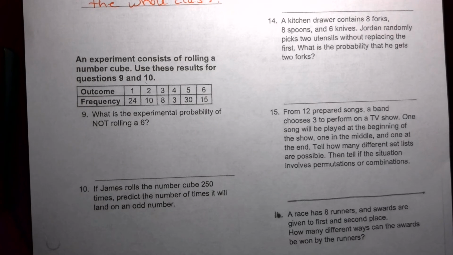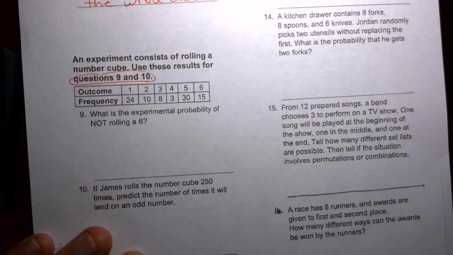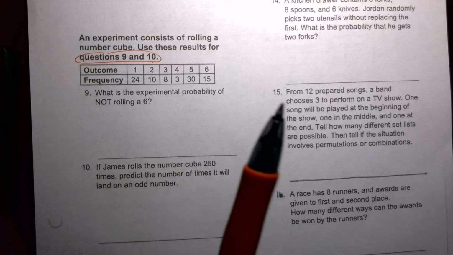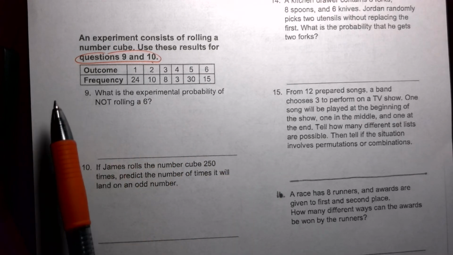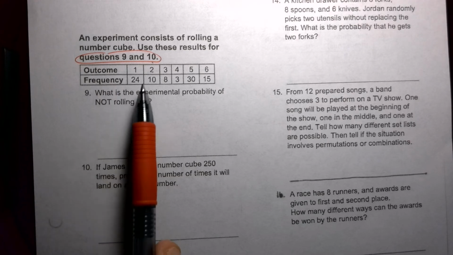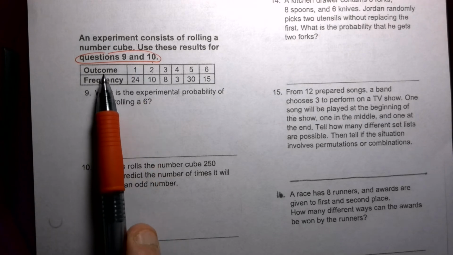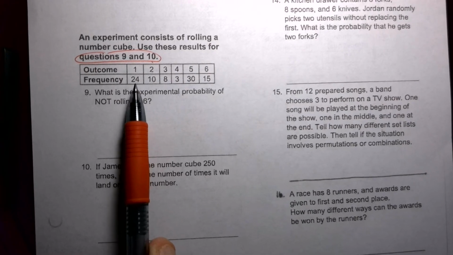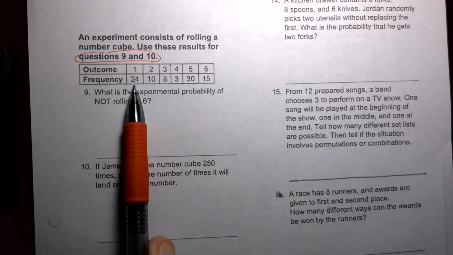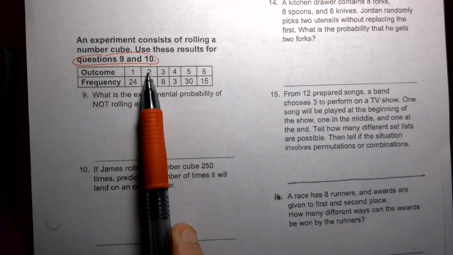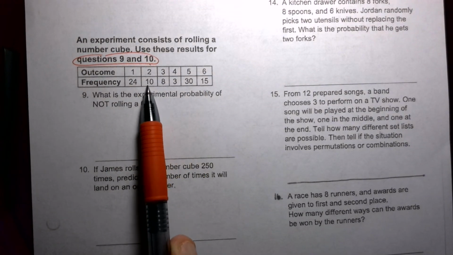All right, down here, the rolling. Notice this is for questions 9 and 10. So make sure you're reading. And we're rolling a number cube, or die. And it gives you the outcome and the frequency. Okay, so remember, the outcome is the chances that you roll a 1. Frequency means that's how many times they got the 1. 24 times. Okay, because they did an experiment. There's experimental probability. And the number 2 they got 10 times.